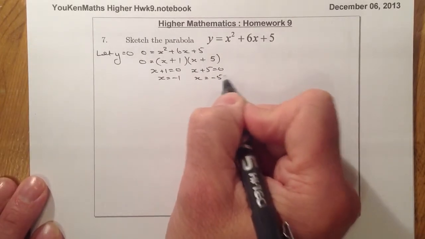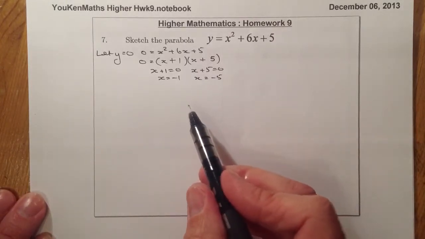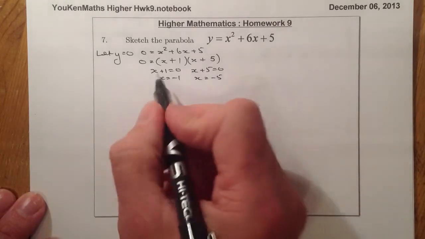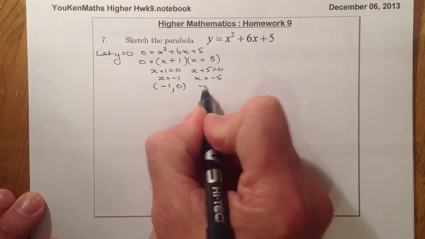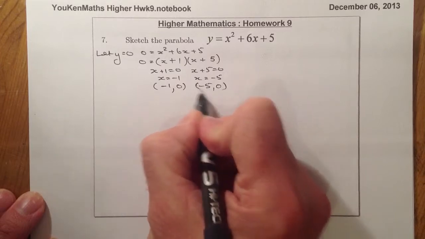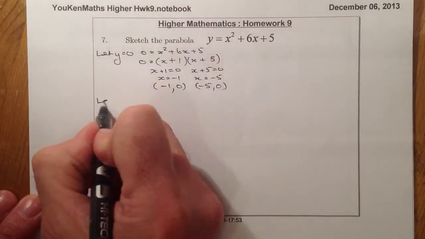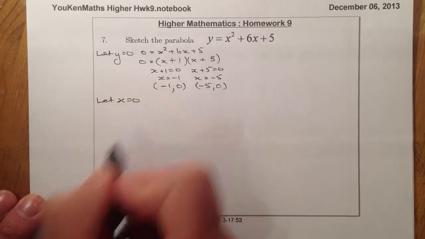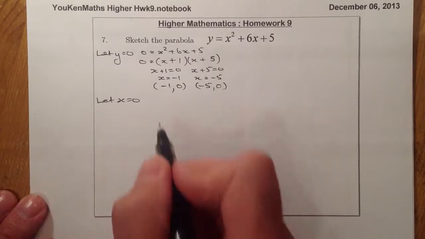So there are the coordinates of where it's cutting through the x-axis. That coordinate will be minus 1, 0. This one here, minus 5, 0. So we've got the two of them. Right, so how about letting x equal 0, and that will help me find out where it cuts the y-axis, and that's what I'm interested in here.